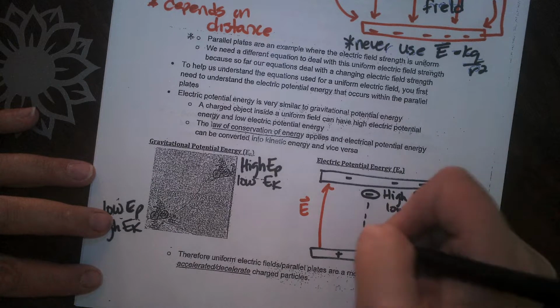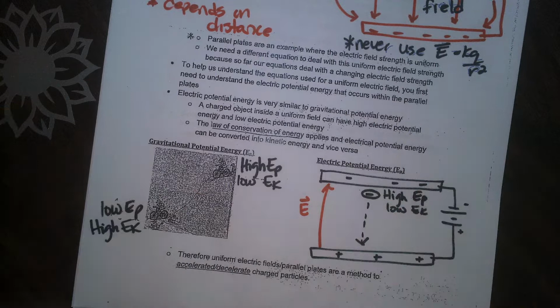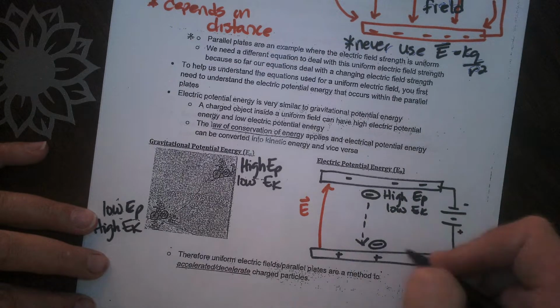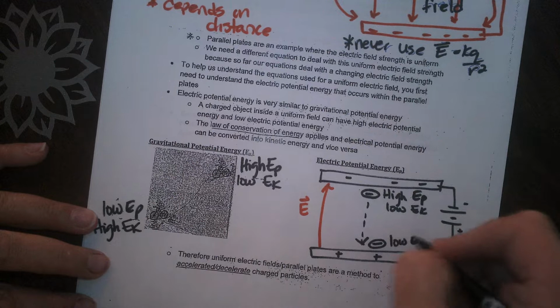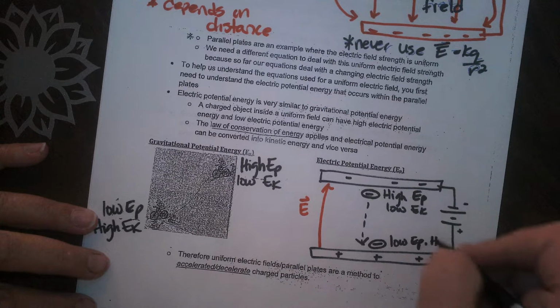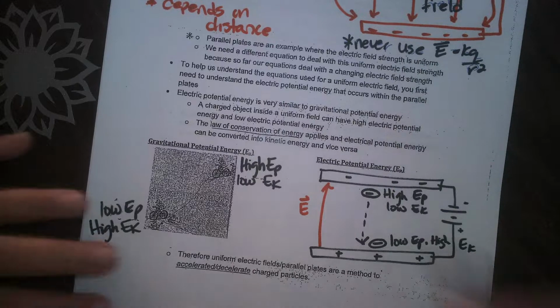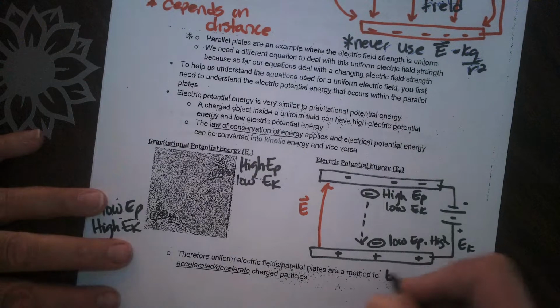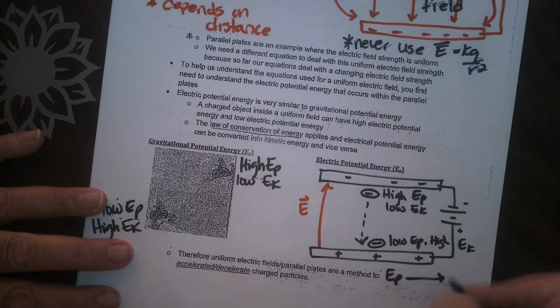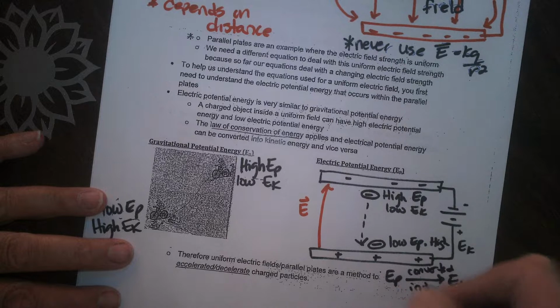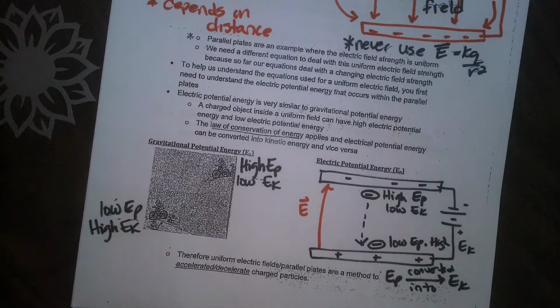As it moves towards, right, because only the electrons move, as it moves towards the positive plate, it now has low EP, because that's where it wants to be, and high EK. And we see that potential energy is being converted into kinetic energy.